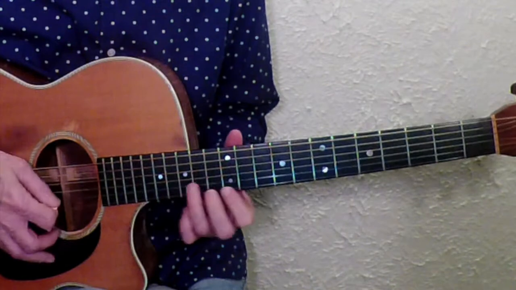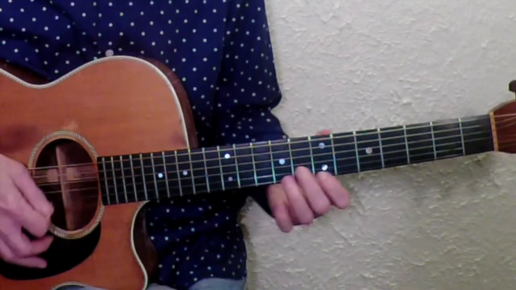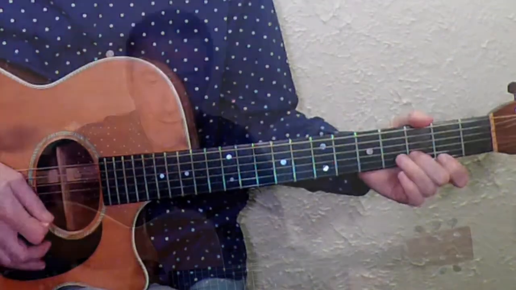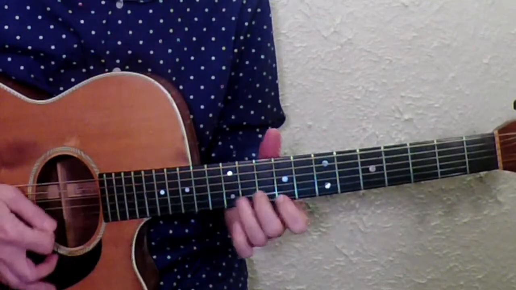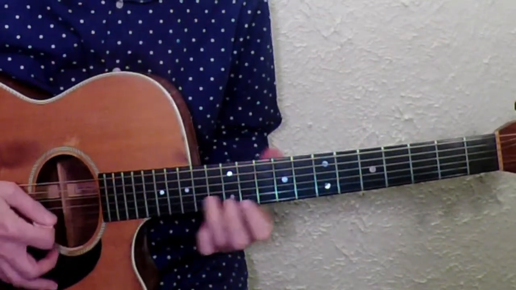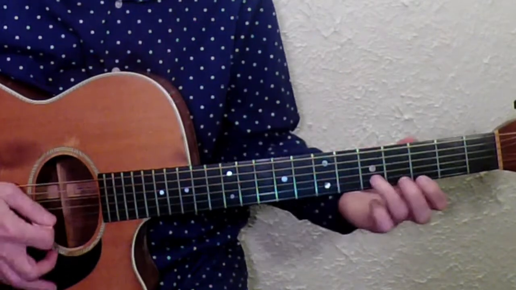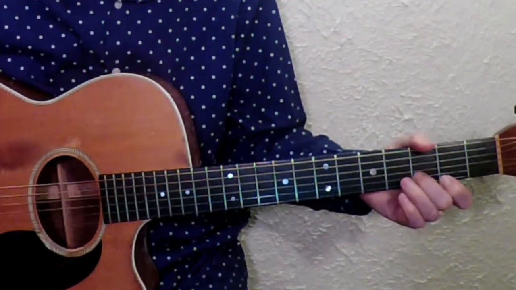Back down, 7, 6, 5, 4, 3, 2, 1. I'm going to hit the open D string so you can hear the tonality. Hear the scale? So you should drill that sequence. 1, 2, 3, 4, 5, 6, 7, 8, 7, 6, 5, 4, 3, 2, 1. You'll hear little pieces of songs.